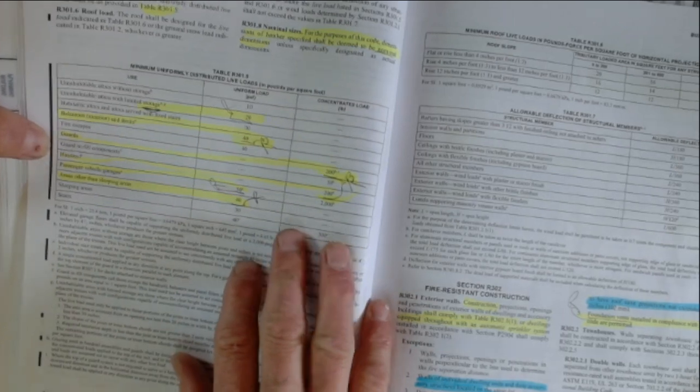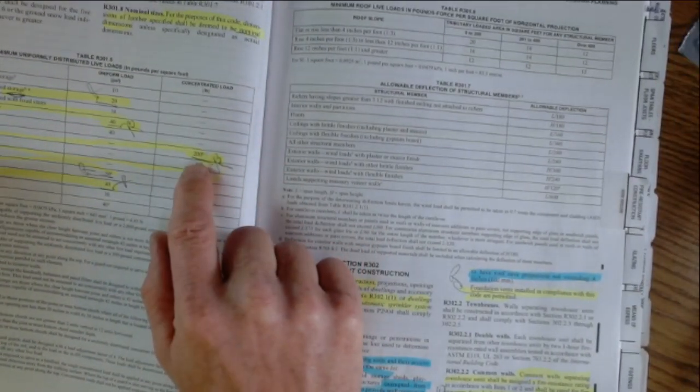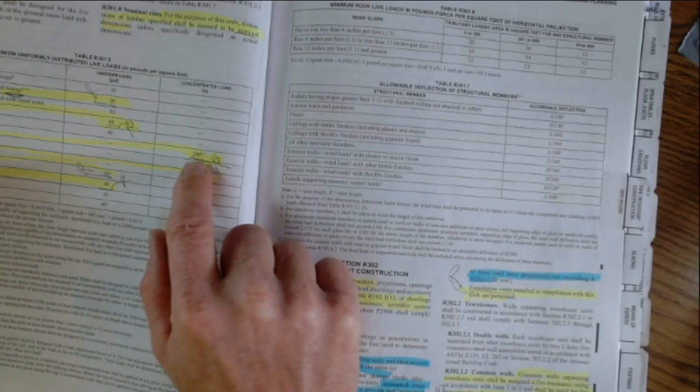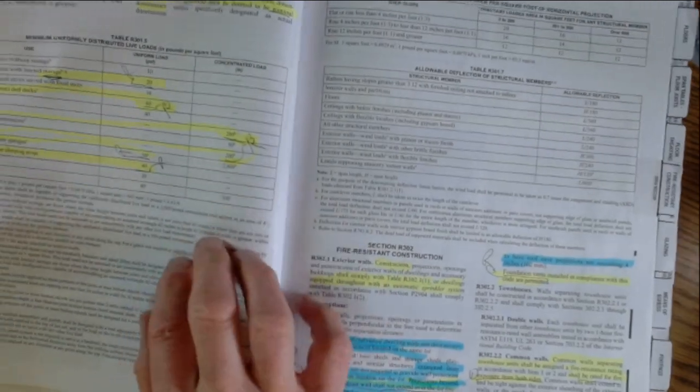That kind of thing. Here's another question that'll come up. Know that a point load on a guard is 200 pounds. And that's OSHA as well. You're going to see that all over in the code, but you need to know that. Same thing with handrails, 200 pounds.